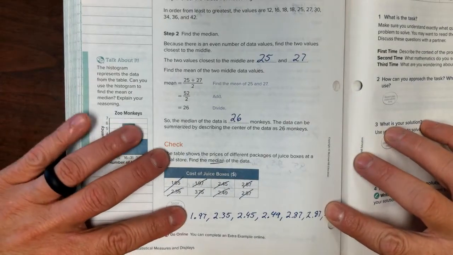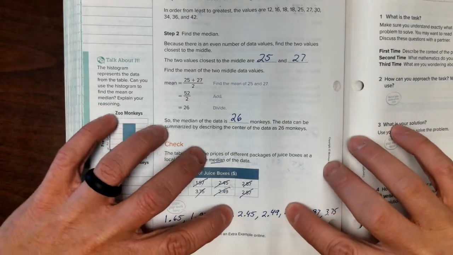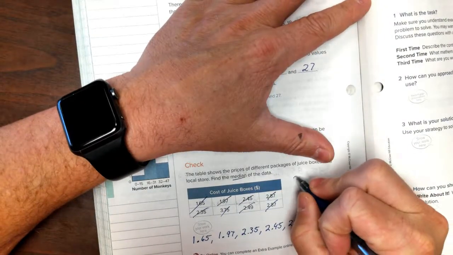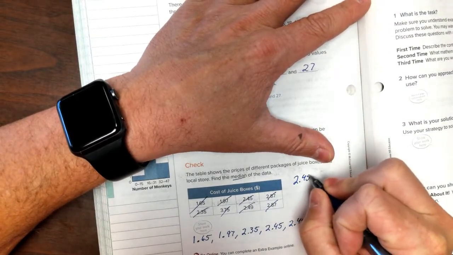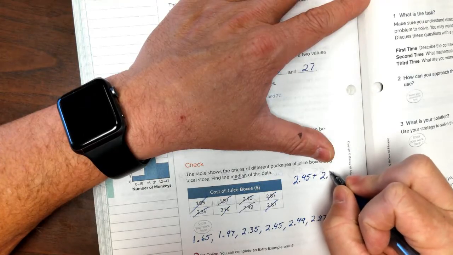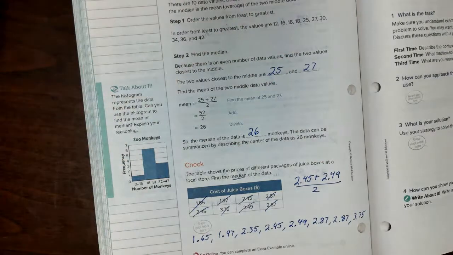So cover up on the ends. So I end up with 2.45 and 2.49. So what we're going to do is 2.45 plus 2.49 divided by 2. We'll get our calculator out.